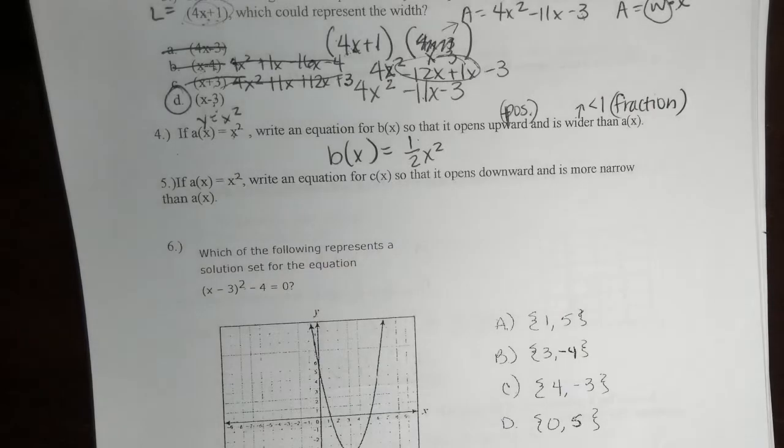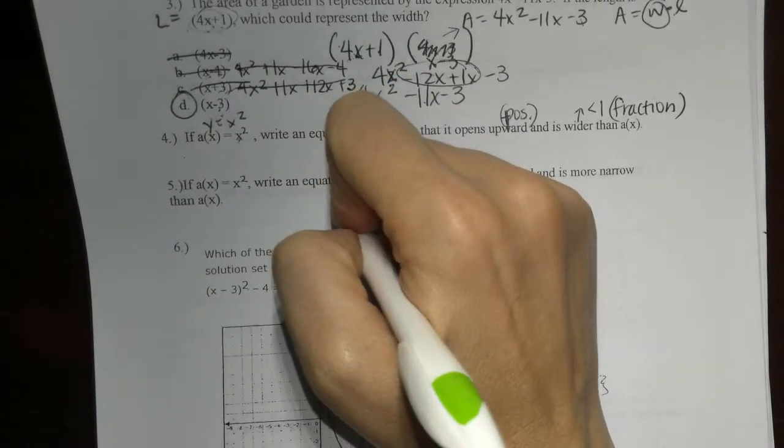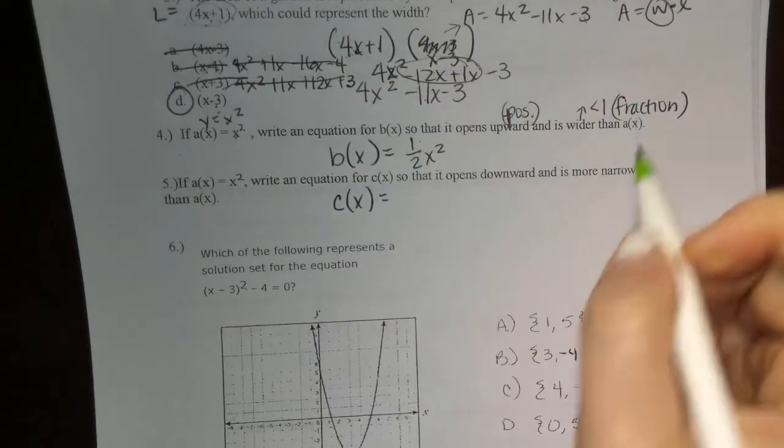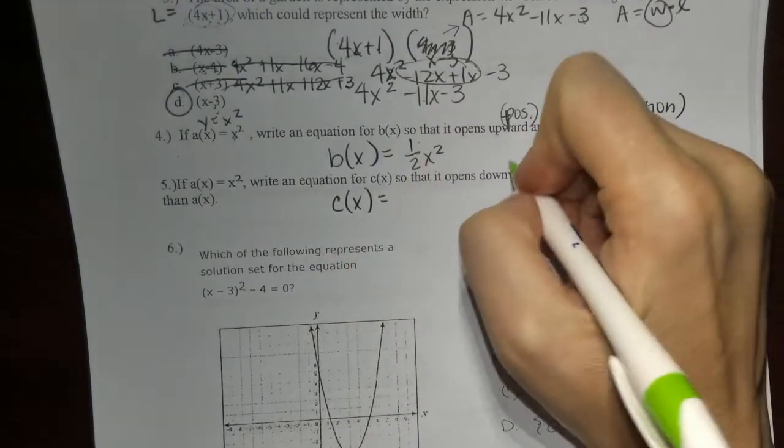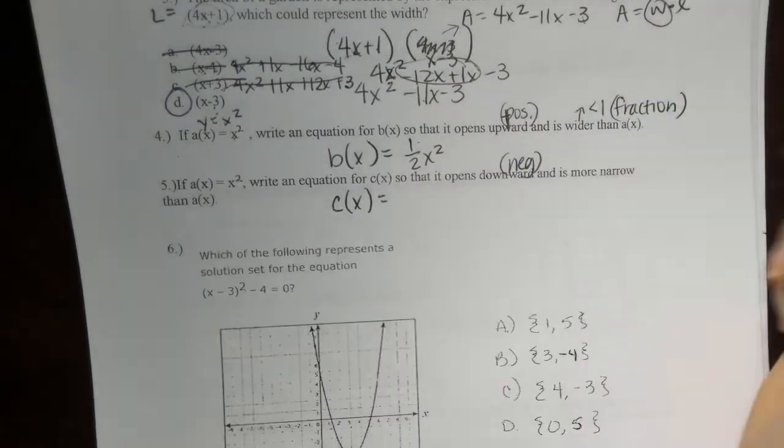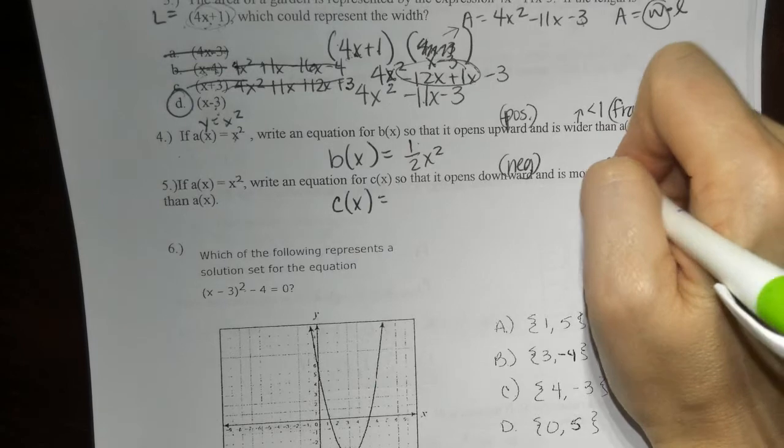But you could say a third, a fourth, an eighth, anything that was less than 1. Make sure it's positive so it opens upward. If a of x equals x squared, write an equation for c of x. C of x equals, so it opens downward, so it's going to be negative, and it is more narrow, so it's going to be greater than 1.